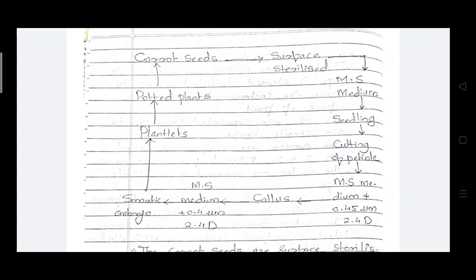After the incubation period, this somatic embryo will develop shoots and roots, and we can get plantlets. These plantlets will be transferred to pots, and they will be slowly hardened with the help of the greenhouse. So this is indirect somatic embryogenesis.